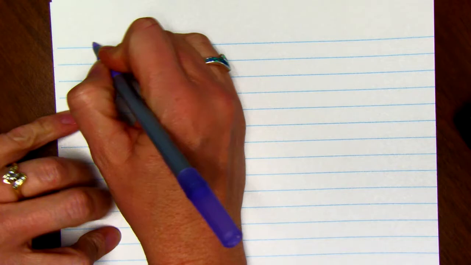Lesson 65, writing equations of parallel and perpendicular lines.